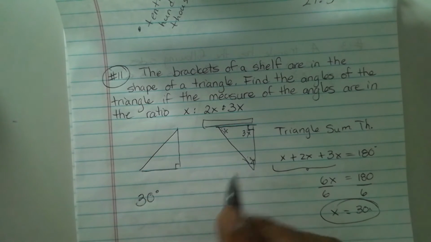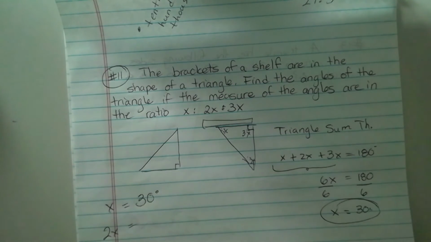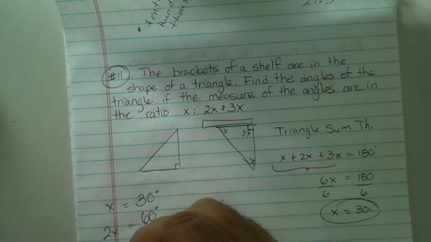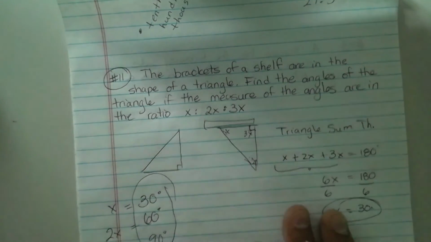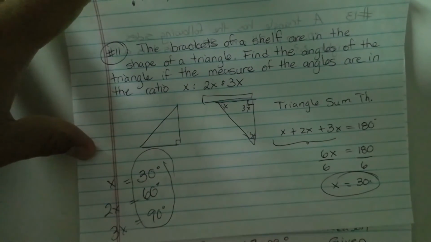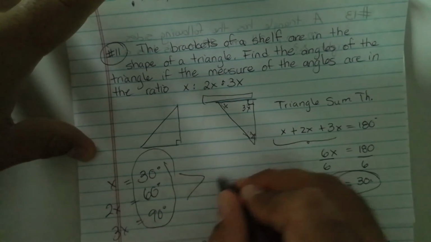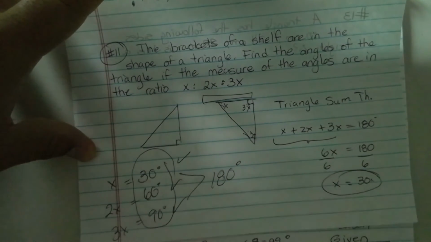The other one should be what? X is this. What is 2x? 60. The other one's 60. And what is 3x? 90. So my answer is going to be all of these three right here: 30, 60, and 90. And of course, all of that should give you 180 degrees. But this should be your answer right here, these three right here.